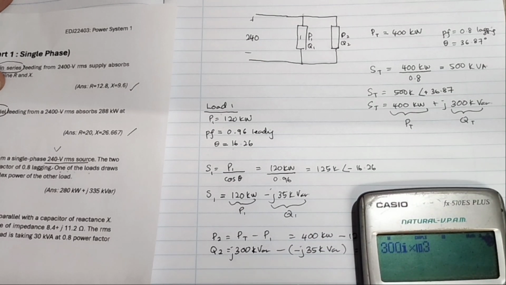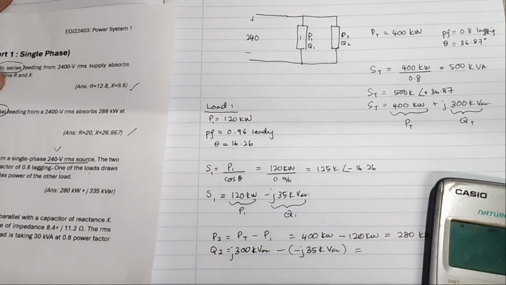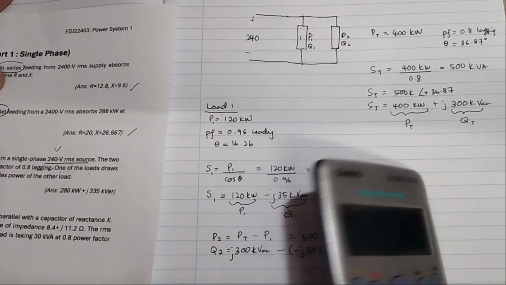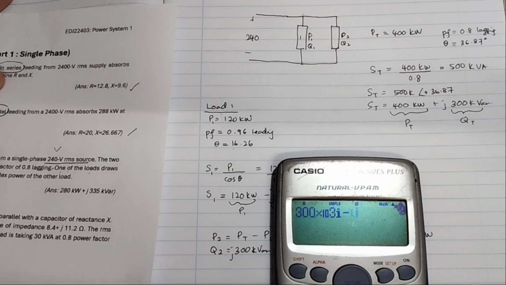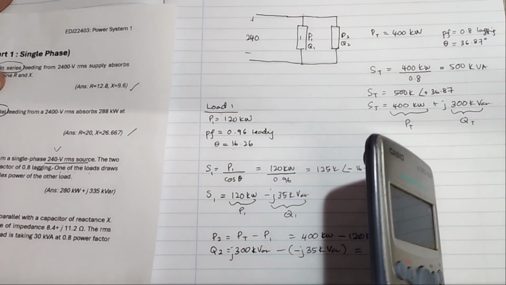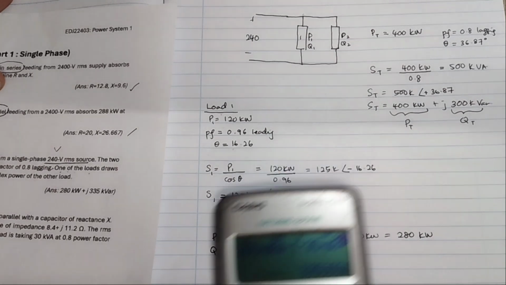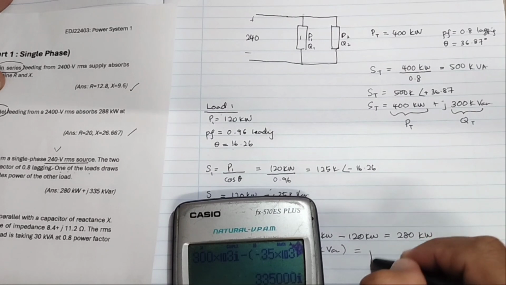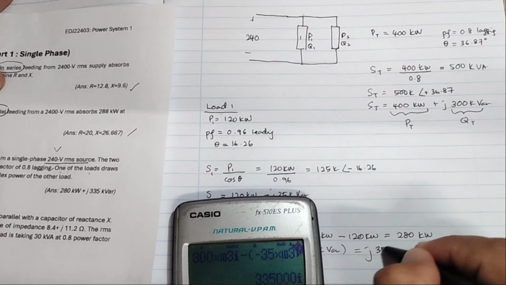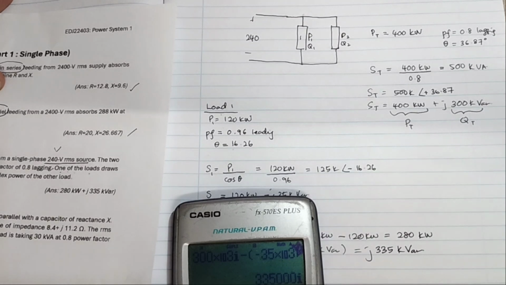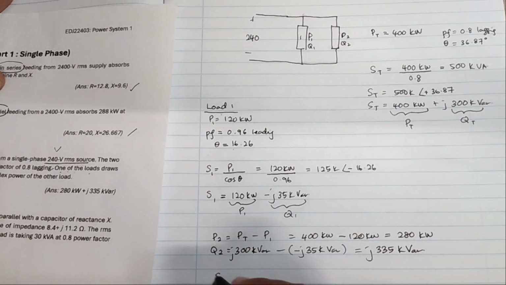Tak letak K pun tak apa, sebab dia sama kan, kita letak akhir nanti. Nak letak pun tak apa. 300K minus negatif 35K, dapat positif J 335 kVAR.